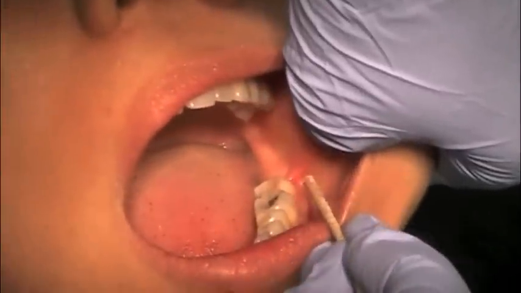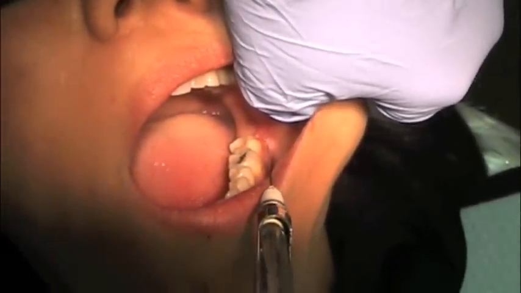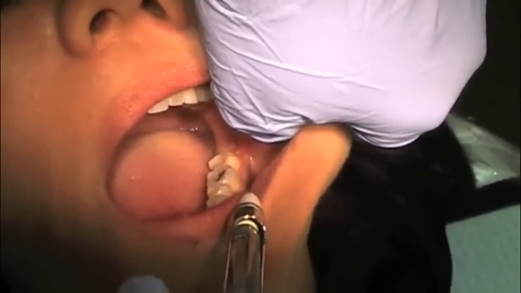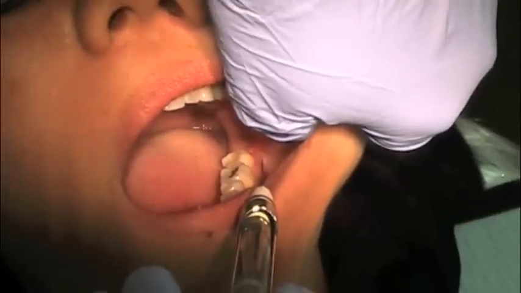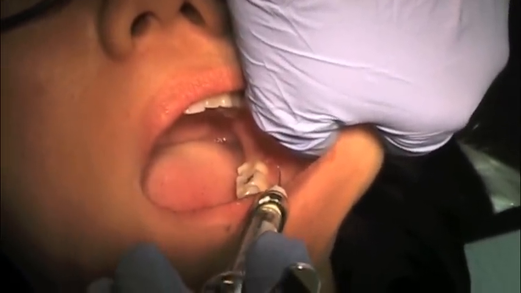The insertion site is at the mucobuccal fold, at the distal of the last molar. Bring the syringe parallel to the occlusal surface of the molars and insert the needle until osseous contact is reached. Depth of insertion is only a few millimeters.